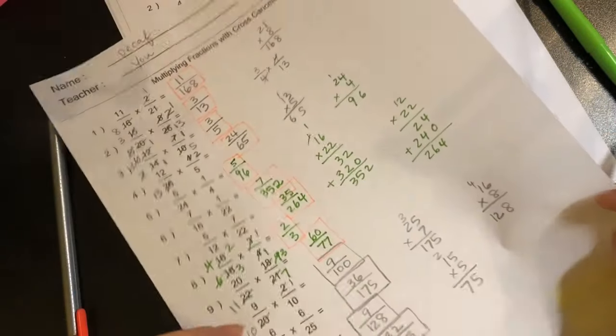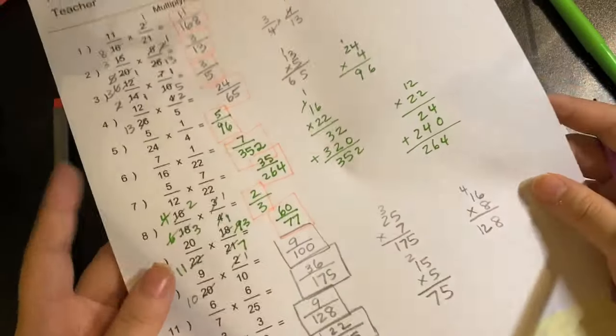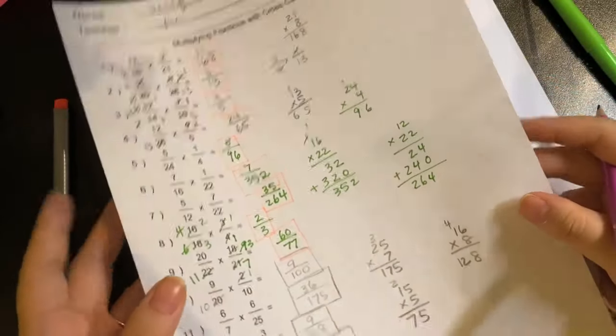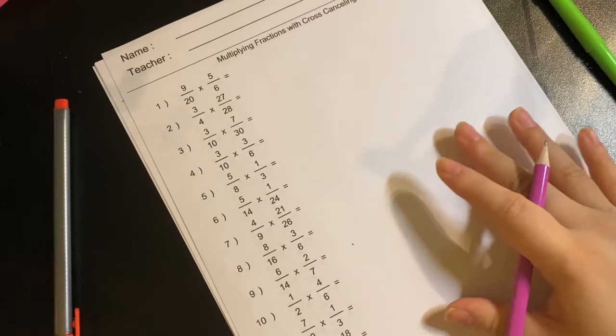Look at us go. Look at us go. Next thing you know, we already did 15 of them. Are you getting the hang of this?